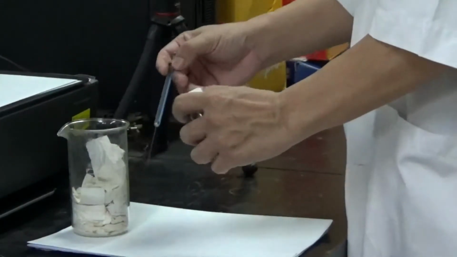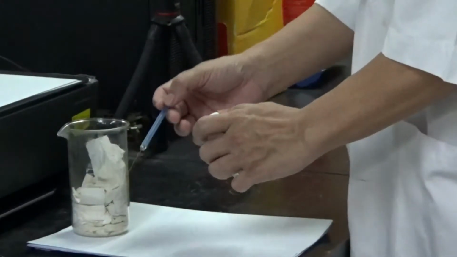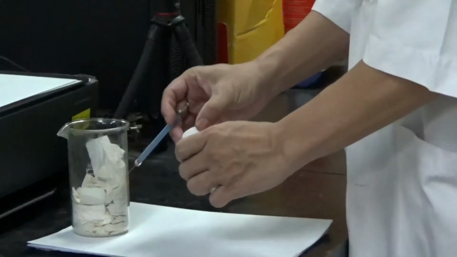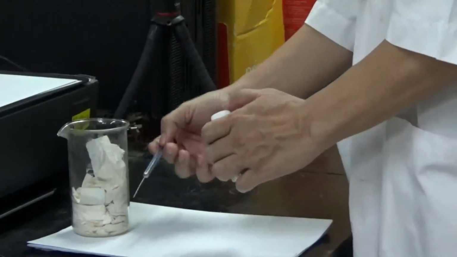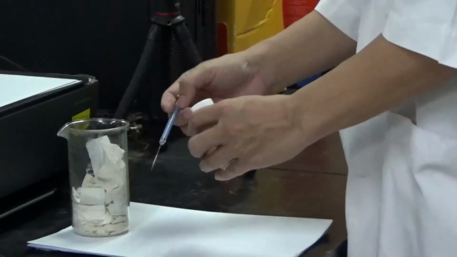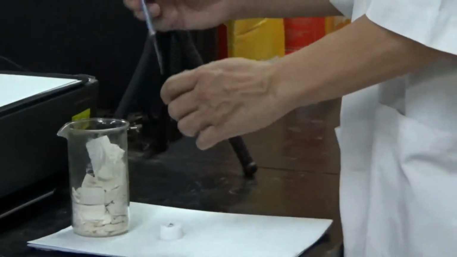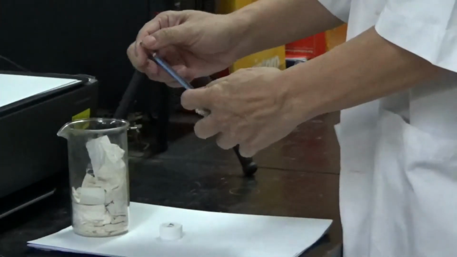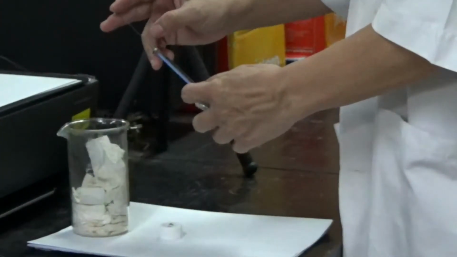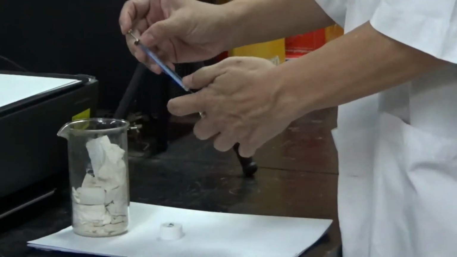We only need 1 microliter for GC, but before we inject the sample into the sampling port, we have to rinse the syringe at least 3 times. The first step is rinsing. Make sure it's full, take 10 microliter, and then discard it.